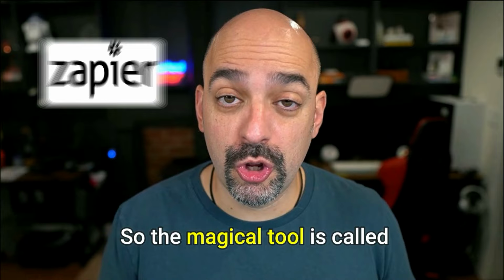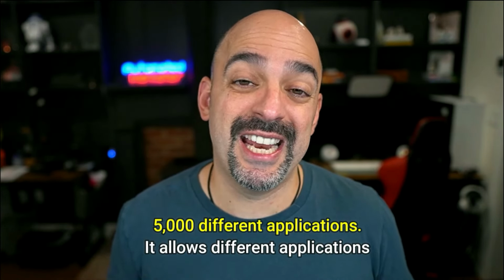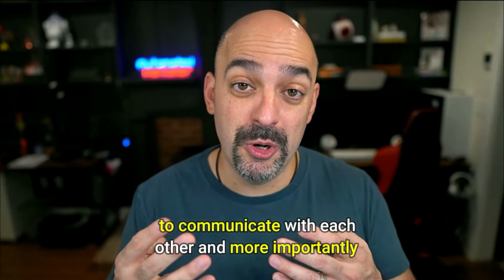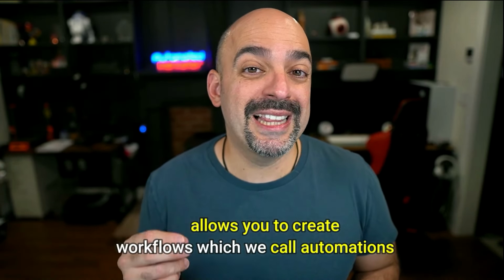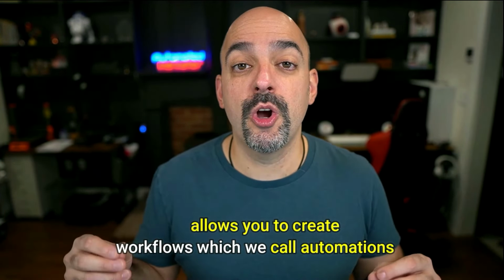So the magical tool is called Zapier. Zapier allows you to automate across 5,000 different applications. It allows different applications to communicate with each other, and more importantly, allows you to create workflows, which we call automations. All right, so without further ado, let's jump right in.